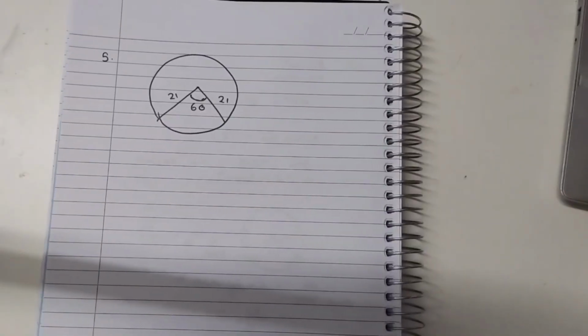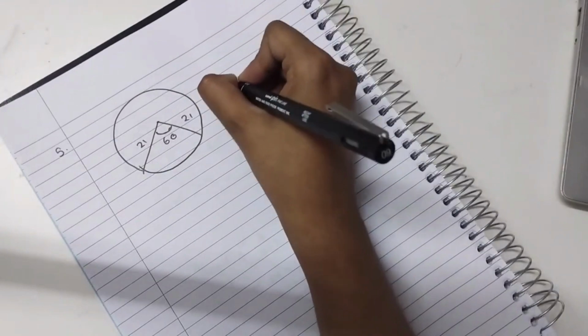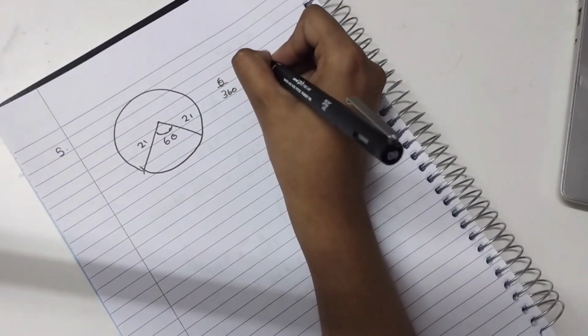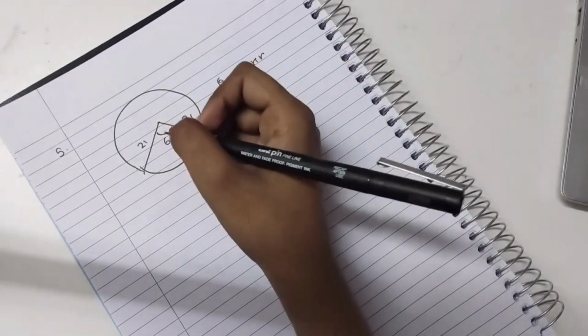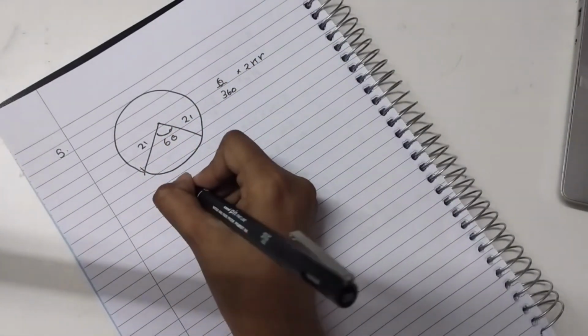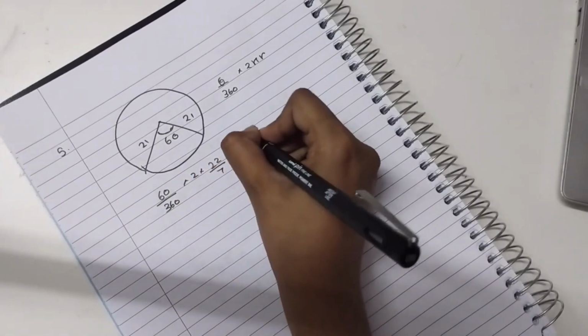In the fifth question, they've given that in a circle of radius 21 centimeters, an arc subtends an angle of 60 degrees at the center. We need to find the length of the arc. So we know that the formula for finding the length of the arc is theta over 360 times 2 pi r. The value of theta is equal to 60 degrees, so 60 divided by 360 times 2 times pi, which is 22 over 7, times r, which is 21.